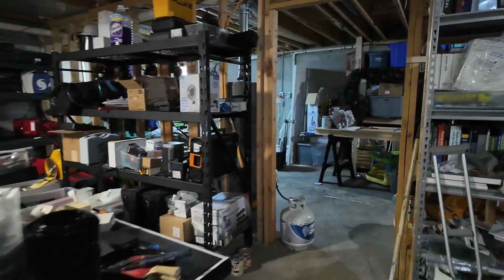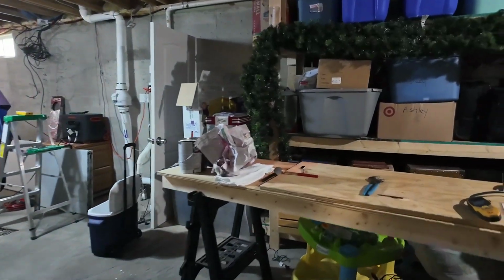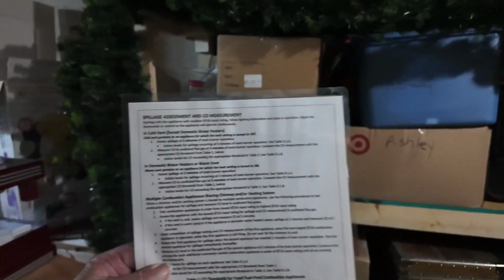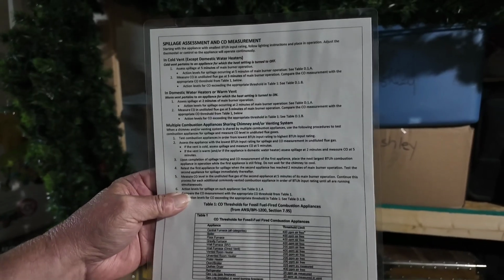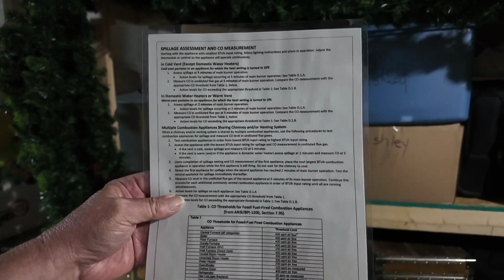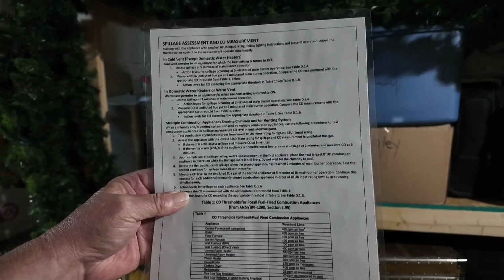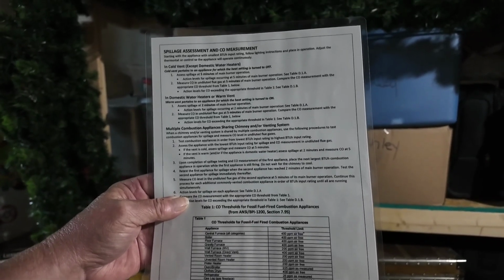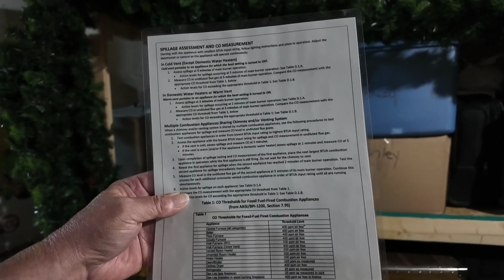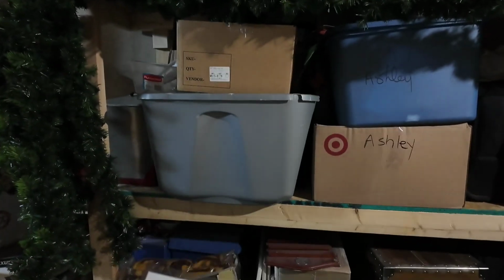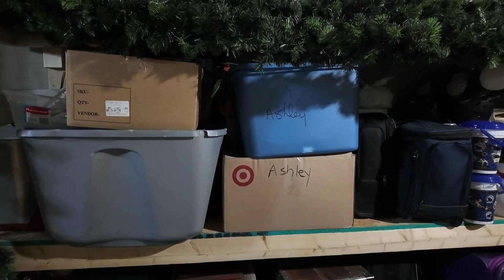Now we have the home set up. We're prepared to perform our test on our combustion appliance. On the back side of the sheet that you're using, it says spillage assessment and CO measurement. And as you'll notice, it says in code vent except domestic water heaters. In our particular case, we have a domestic water heater. So we're going to use that guide.